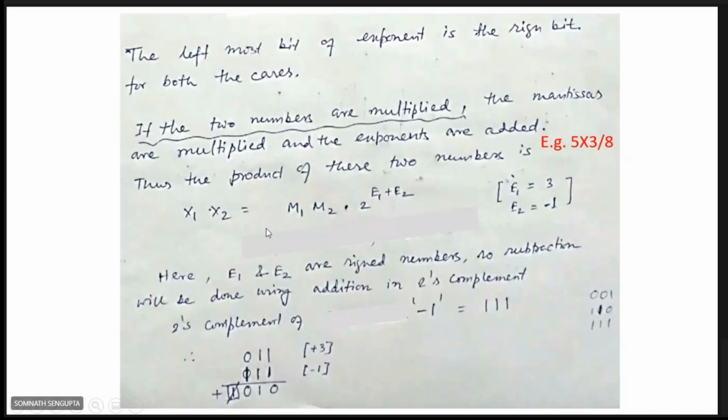In Mantissa format, the two numbers are m1, m2 into 2 to the power e1 plus e2. m1 represents the magnitude, and 2 to the power something is the exponent.